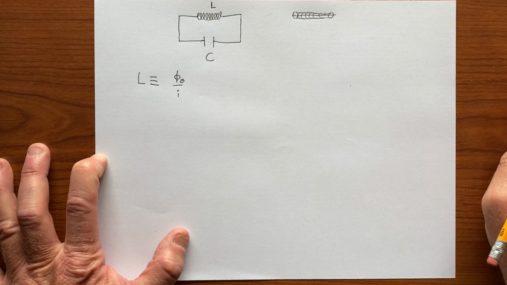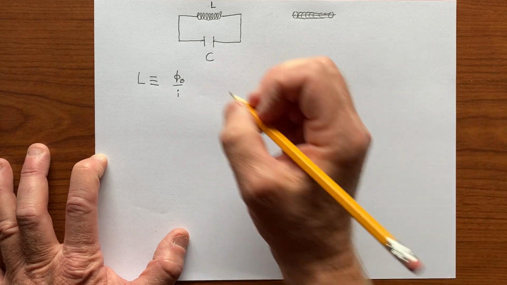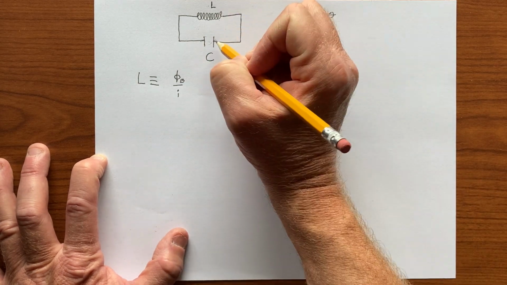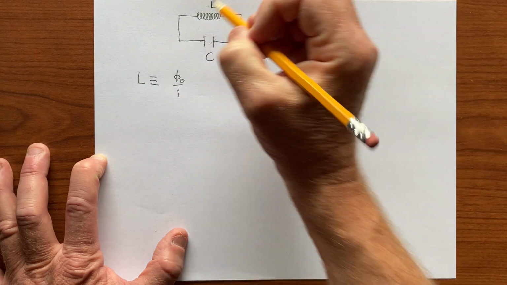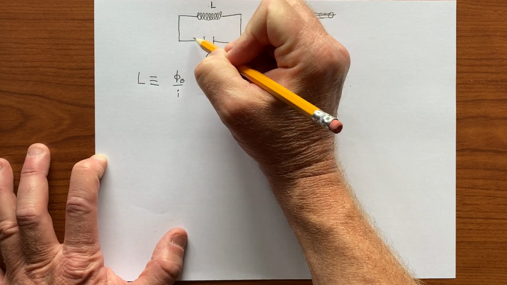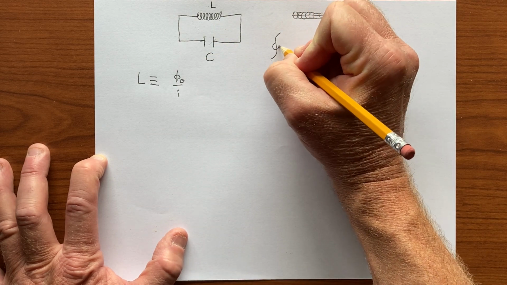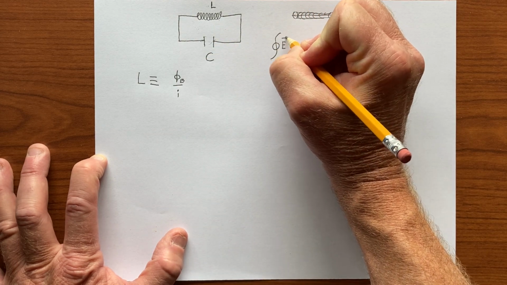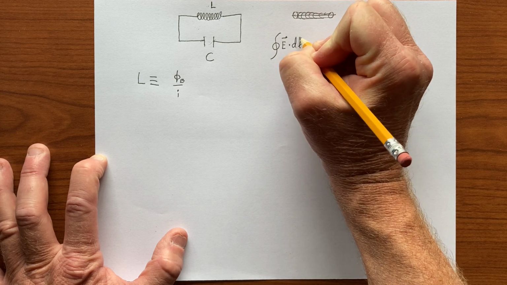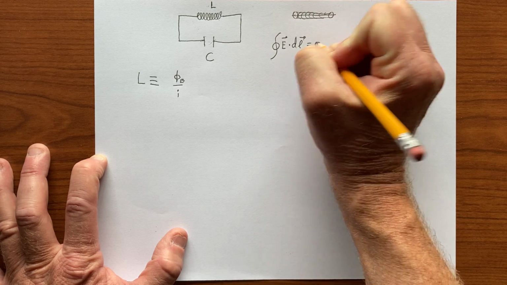That's a fixed feature of the actual object, and our principles aren't changed. If we integrate all the way around the circuit, we'll get that this quantity is zero.